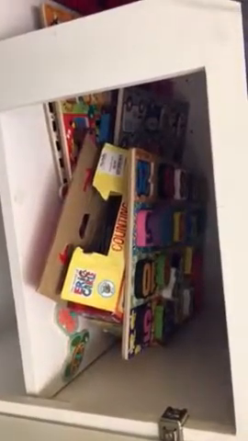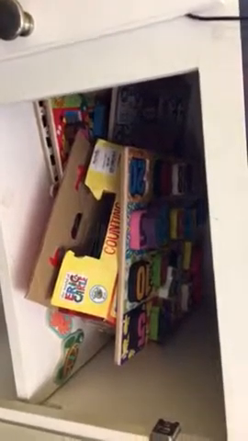I also store some of their toys and activities in the cabinets down here, and they know precisely where everything is located, because at the beginning of the year I've taught them how to get in and out of the cabinets and where their materials go. Notice how great they put things back sometimes. So this is supposed to be our puzzles cabinet, and you can see how well they put stuff away sometimes.